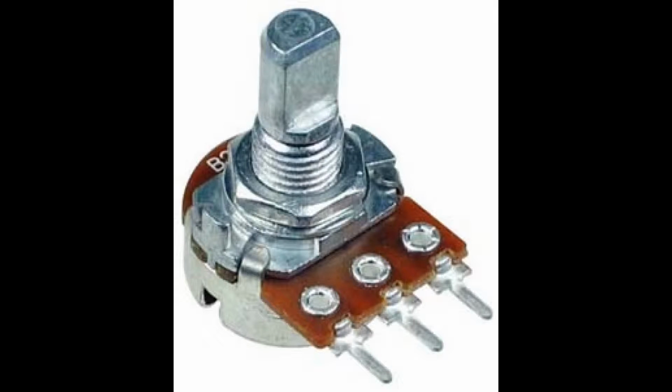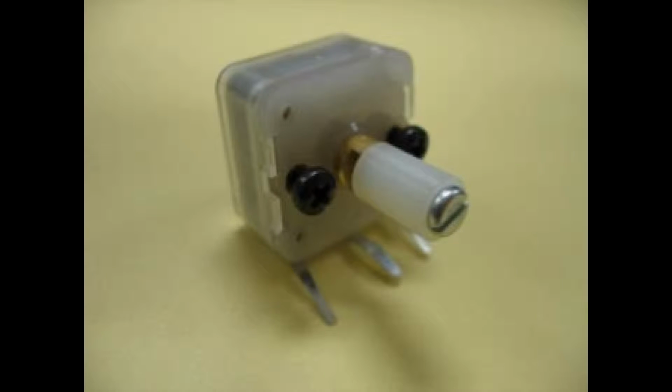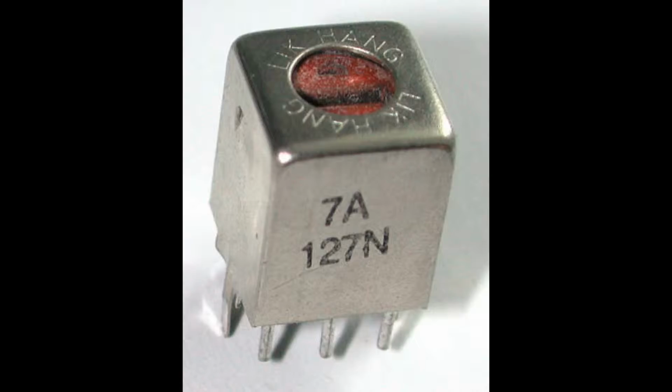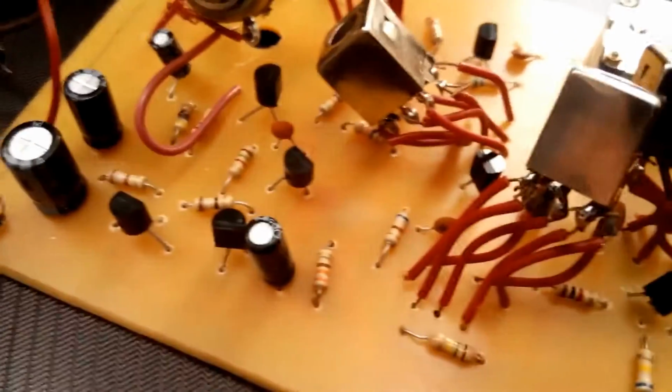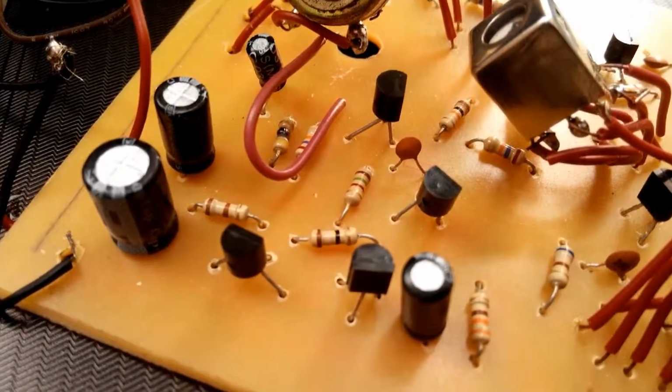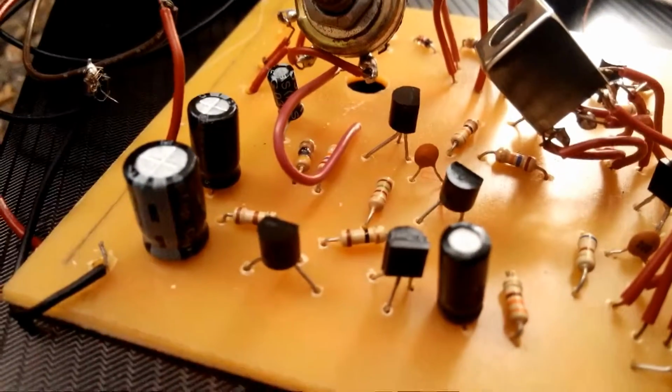For this project, we use different kinds of resistors, transistors, and capacitors. But more importantly, we use one volume control, one polyvariable condenser, one ferrite antenna bar, one antenna coil, one IF transformer, one oscillator coil, two antenna bar stands, one printed circuit board, one silicon diode, and one set screw.